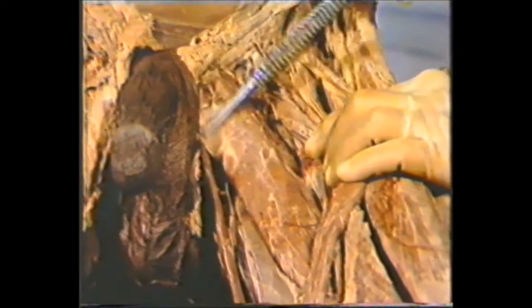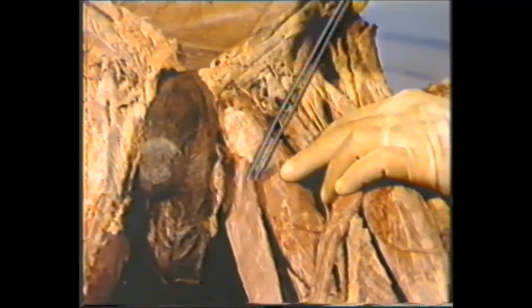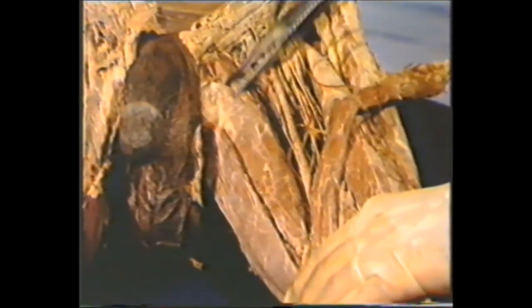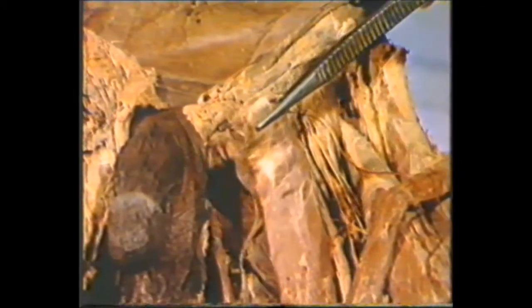This is the adductor longus muscle, just medial to the pectineus. It arises from the front of the body of the pubis, just below the pubic tubercle. The gracilis muscle lies medial to it. Therefore, the adductor longus lies at its origin between the gracilis medially and the pectineus laterally. The adductor longus is the most superficial muscle of the three adductors.